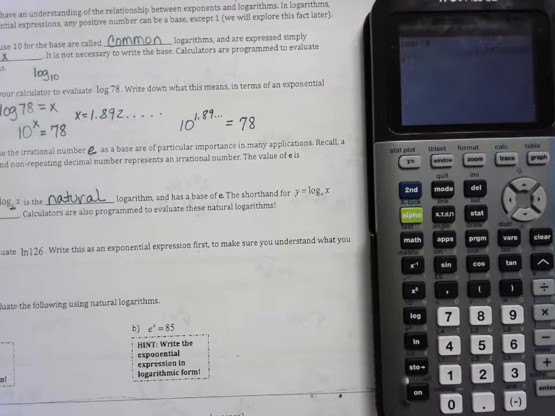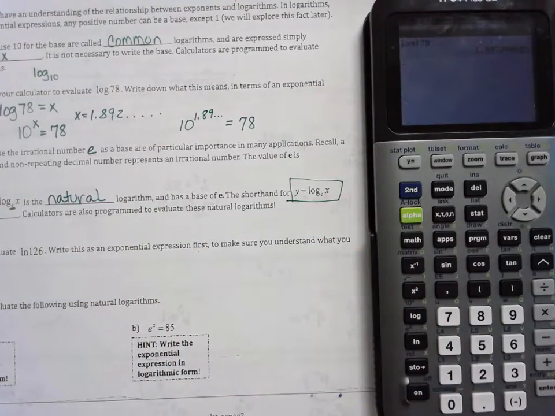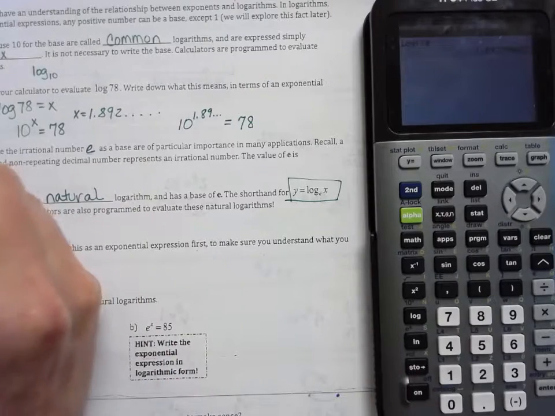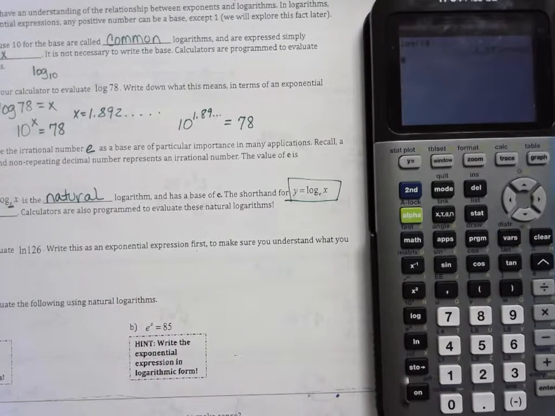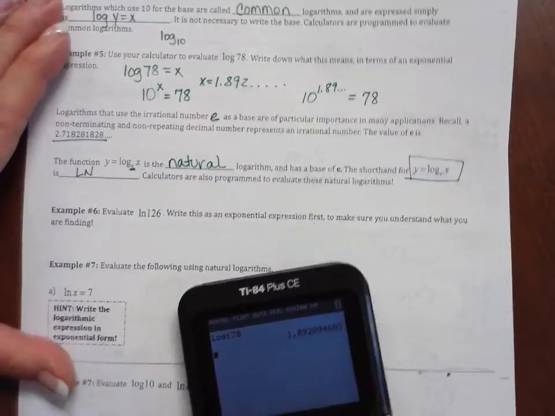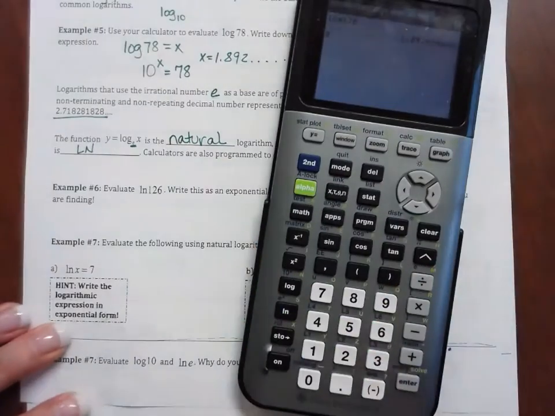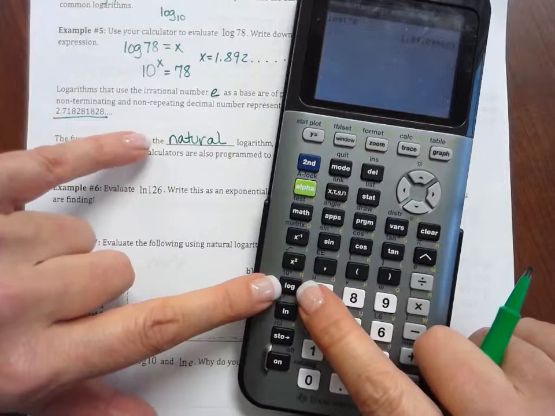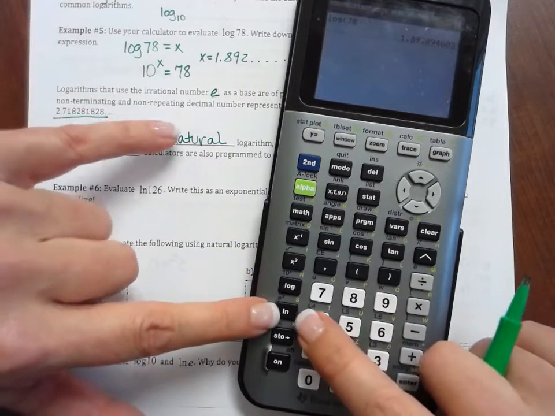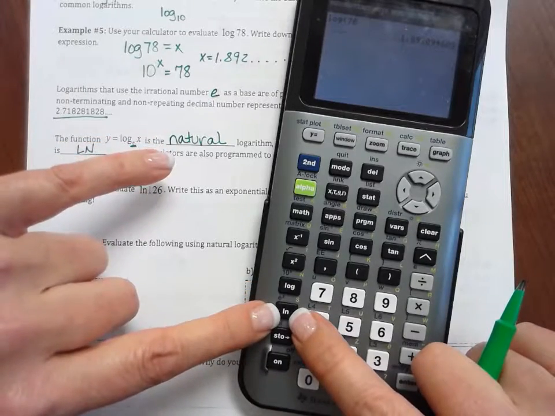If you don't want to write out the whole log base e of x, they have a shortcut, and it's just ln. That also is programmed into your calculator. See how you have your E button here? There's also an LN button.